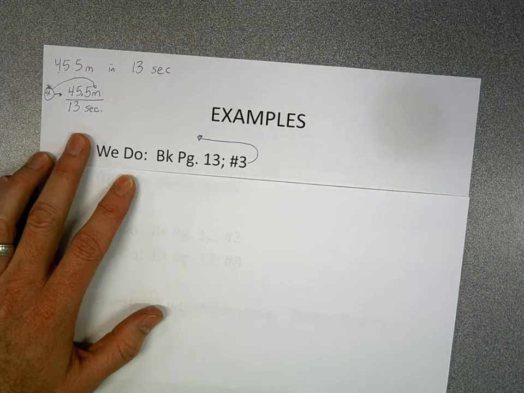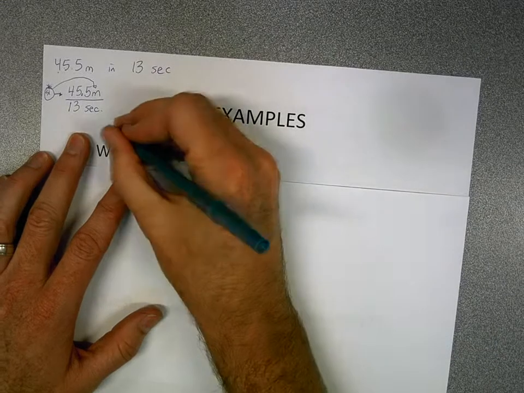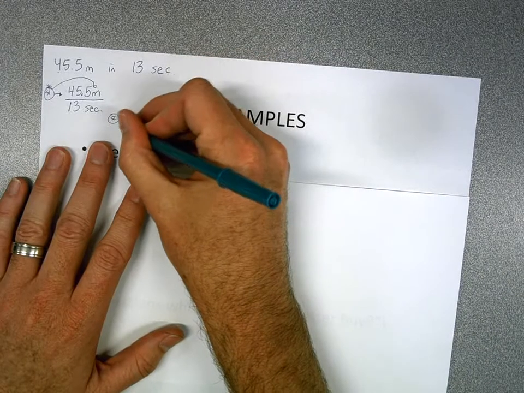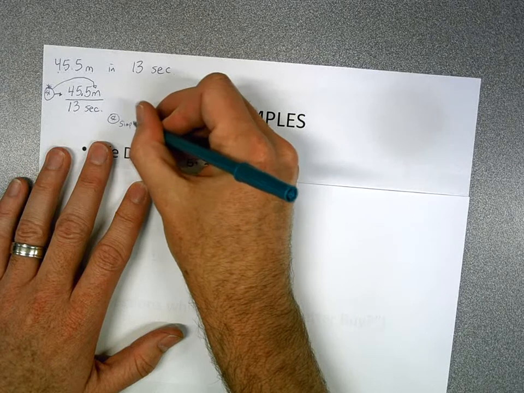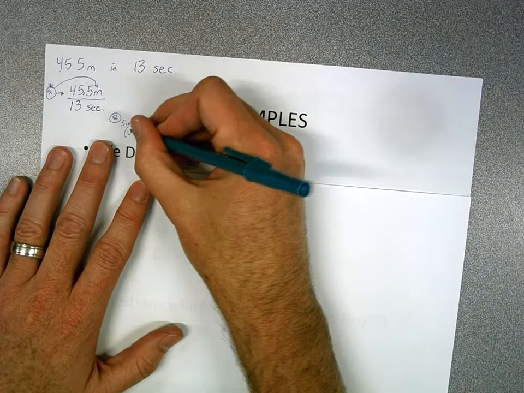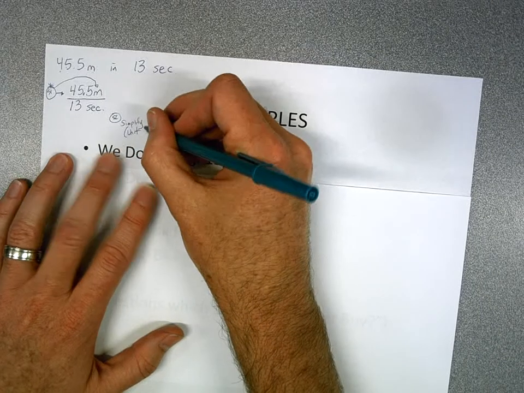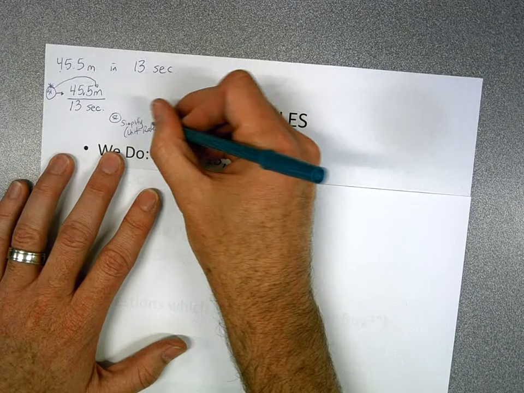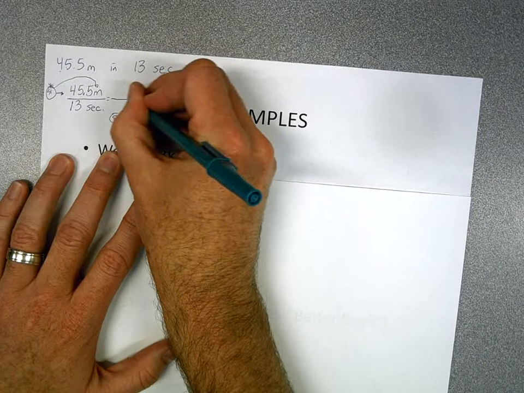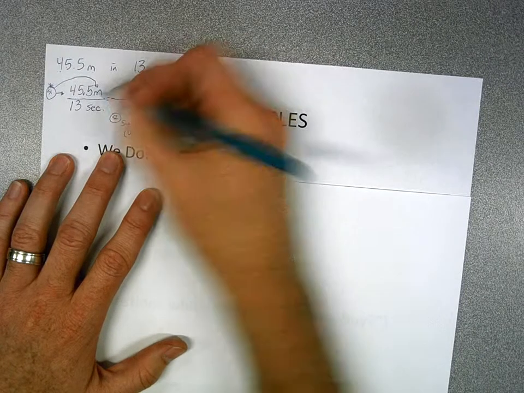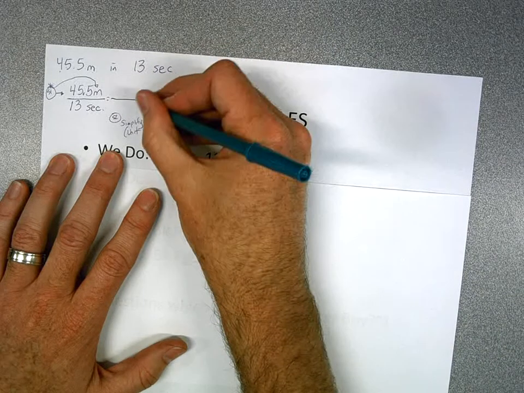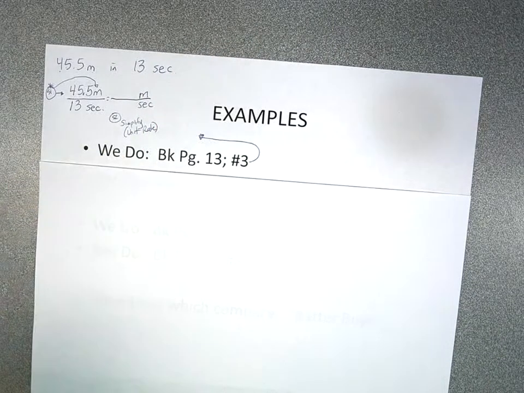Now, here's what I'm going to do next. Step 2 is I am going to simplify. Or better yet, I'll put down, I'm going to change it to its unit rate. So now I'm going to keep my same units on top, meters, my same units on the bottom, seconds. I just transfer them over.